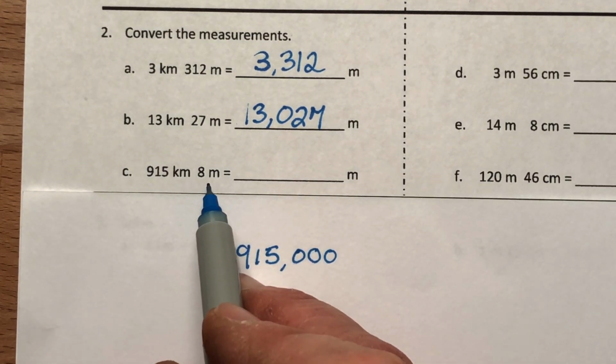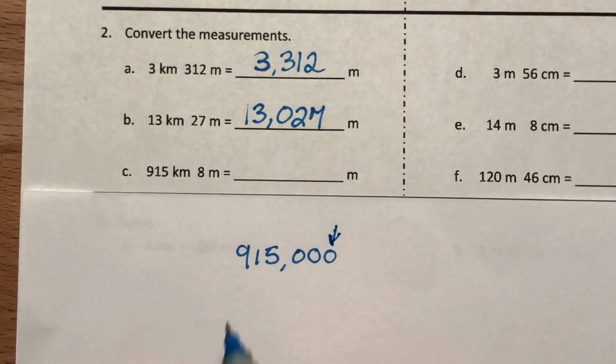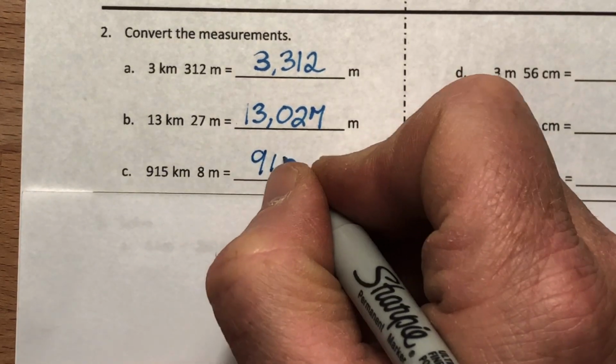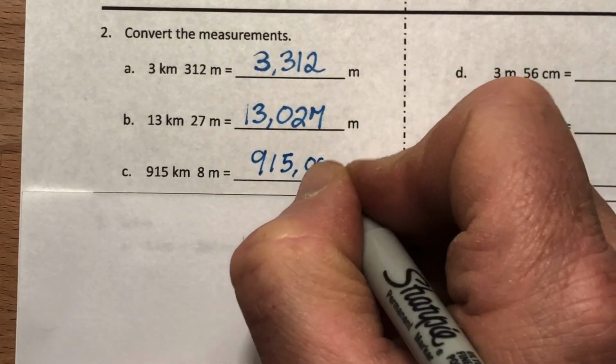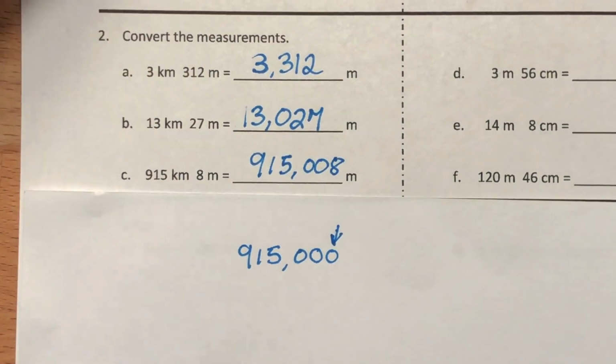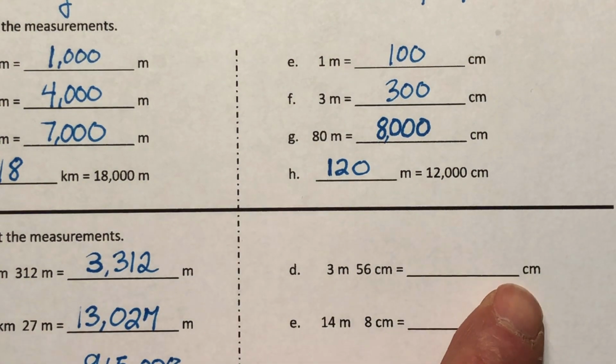Now, if I just add 8 meters to that, I would add 8 to the ones place here. So it'd be 915,008. Okay?